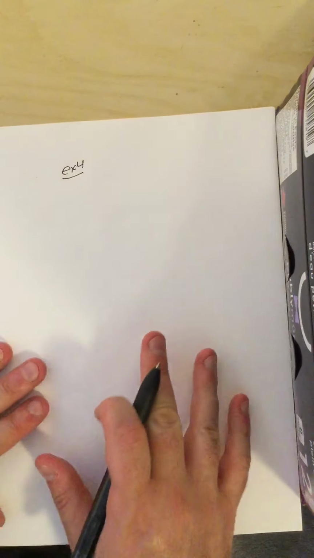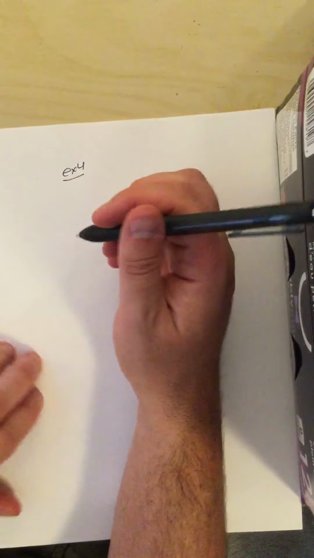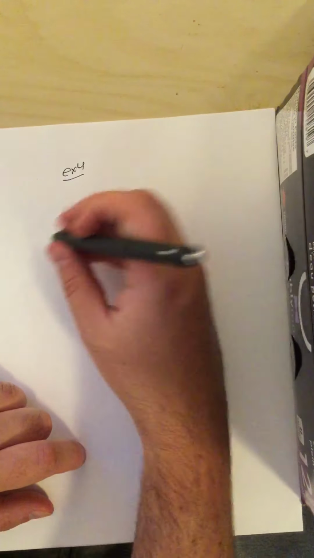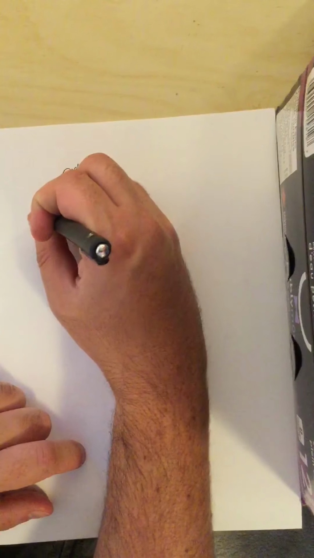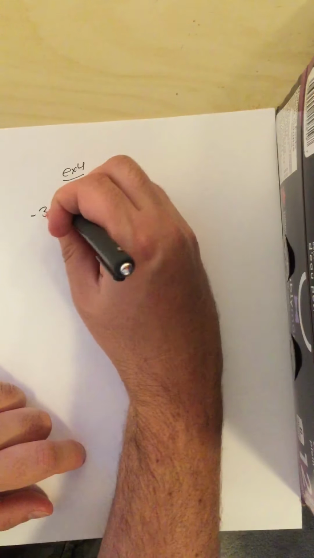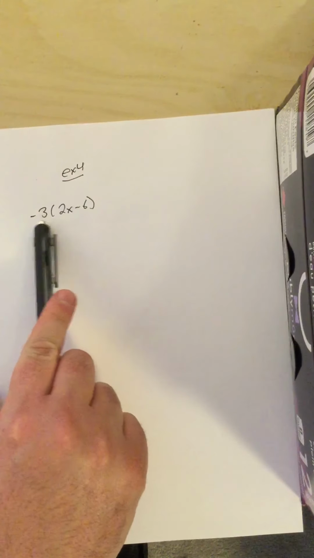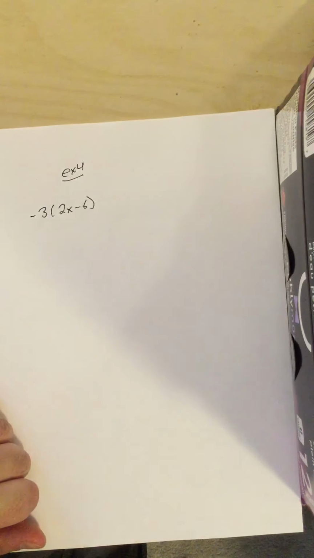Example 4. So I'm going to adjust this slightly over to give myself more room. There we go. Example 4. So if we have minus 3 times 2x minus 6. Notice the negative is not next to the bracket, so it's still going to be a multiplication.